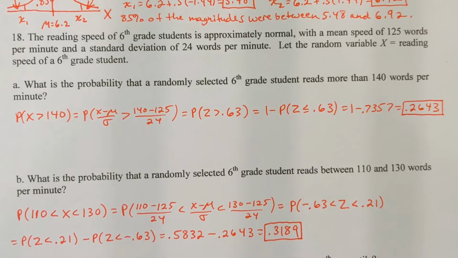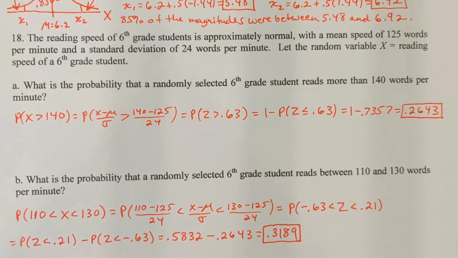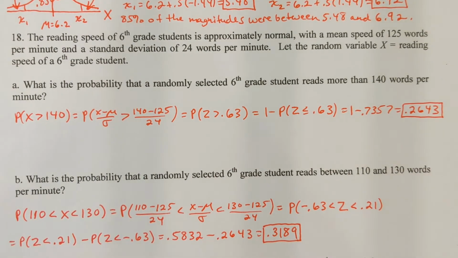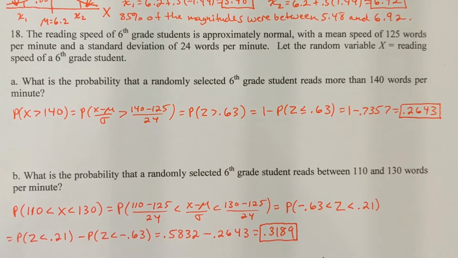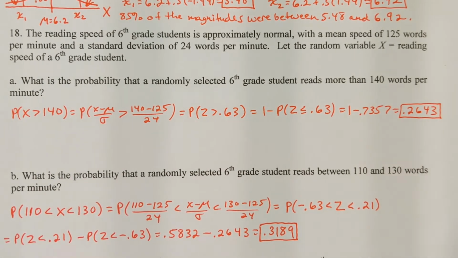So the interpretation would be to say that if we were to consider all the 6th grade students and randomly select one of them, we would have a 26.43% chance that that student would be reading at a speed of more than 140 words per minute.